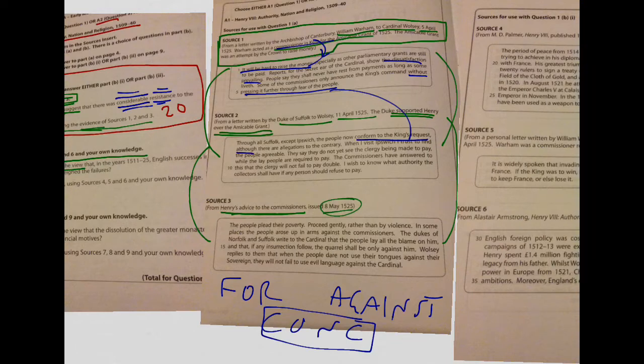Which sources provide the strongest evidence based on the nature, the origin, the purpose, all of those kinds of things, as to whether there was or was not considerable resistance? That should inform your conclusion. For the top level, your conclusion has to be derived from the weight of evidence.